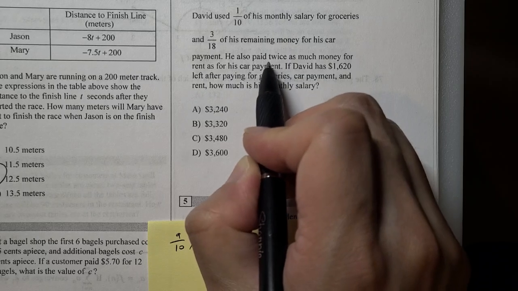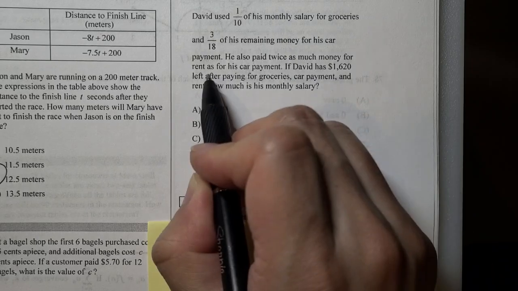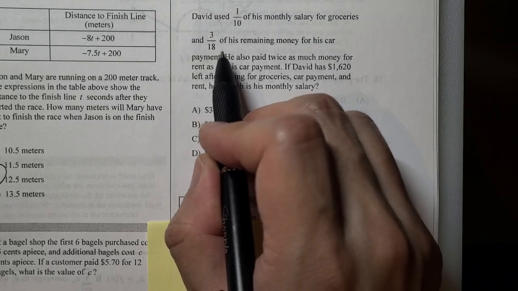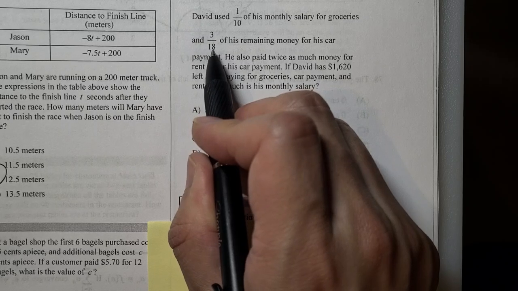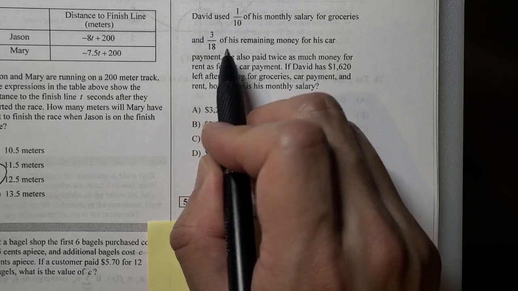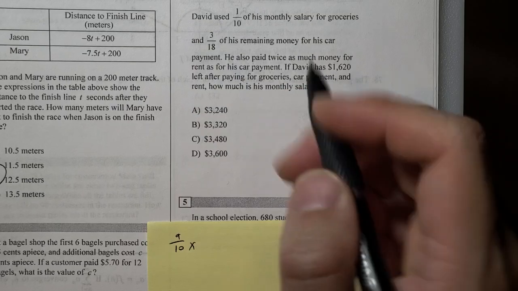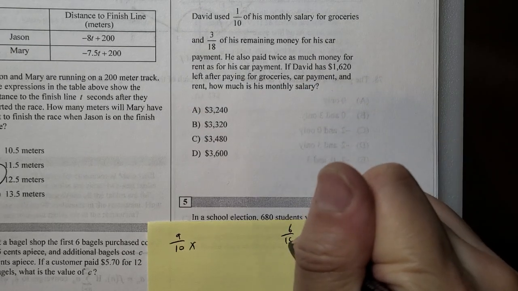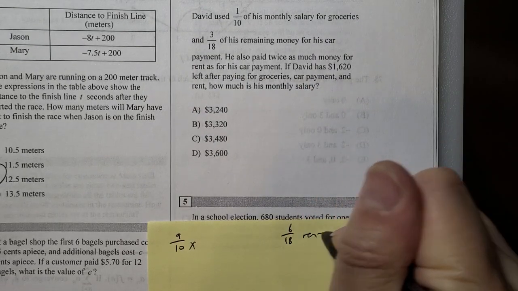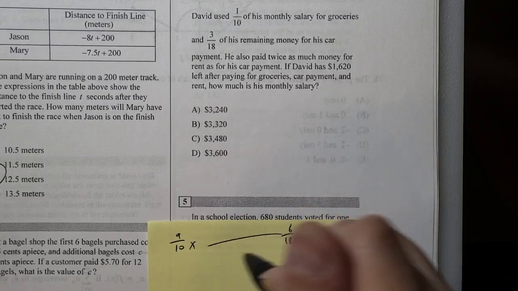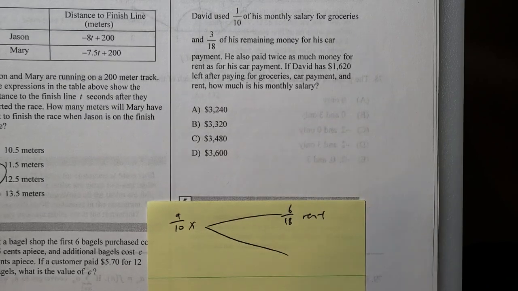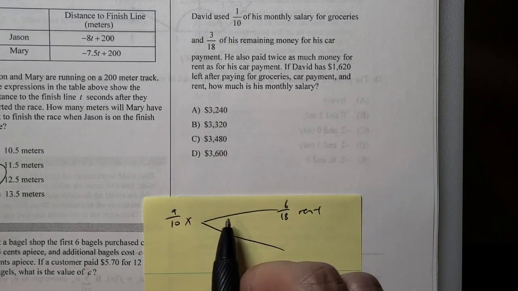And it says that he pays twice as much money for rent as for his car payment. So if he spent 3/18 of his remaining money for his car payment, then we multiply this by 2. So he spent 6/18 on rent of the remaining. Let me even draw a chart here, or tree diagram.